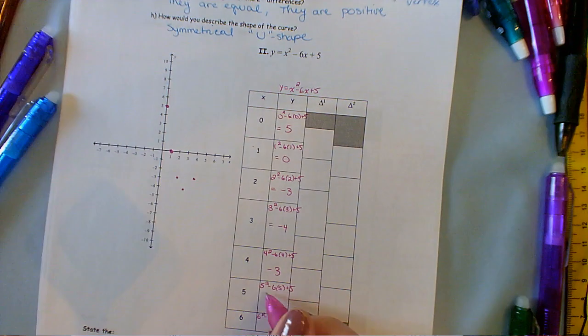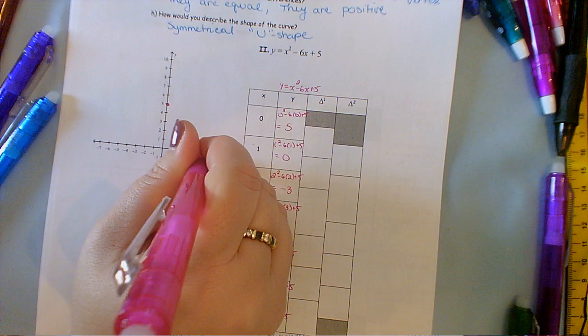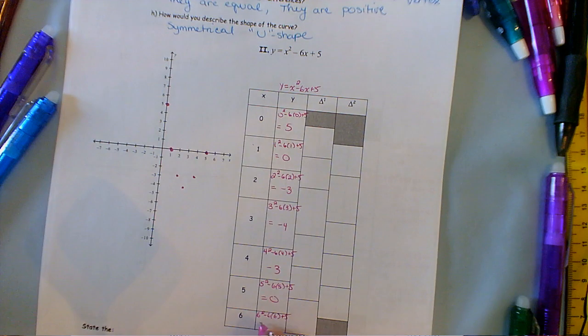So 25 minus 30 is negative 5. Negative 5 plus 5 is 0. So (5, 0), right? Symmetry. And 36 minus 36 plus 5 is 5. So (6, 5).